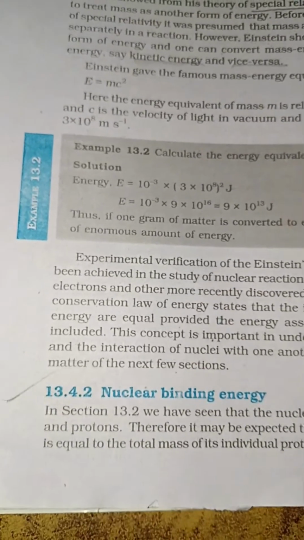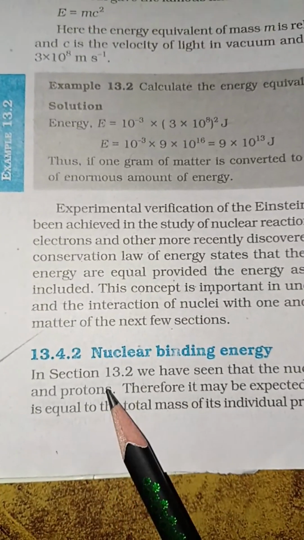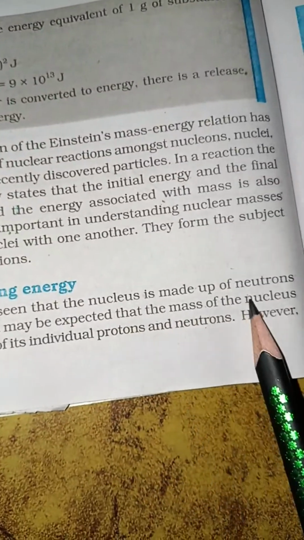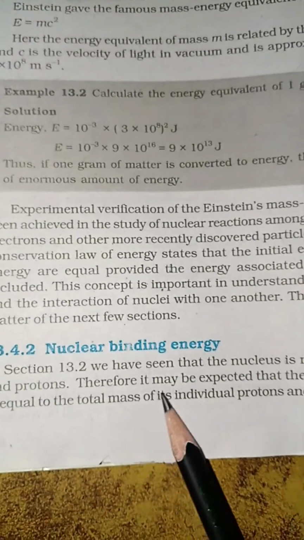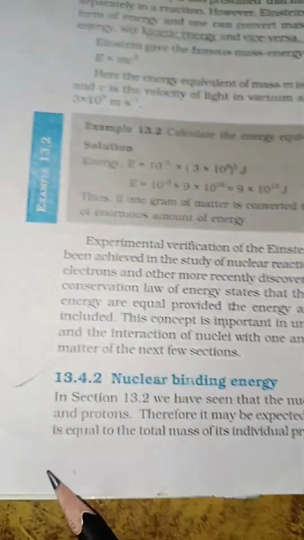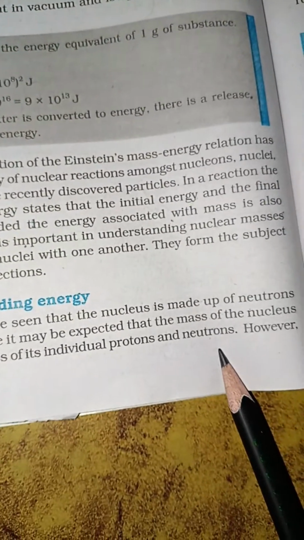The next subtopic is nuclear binding energy. In section 13.2, we have seen the nucleus is made up of neutrons and protons, so it may be expected that the mass of the nucleus is equal to the total mass of the individual protons and neutrons.